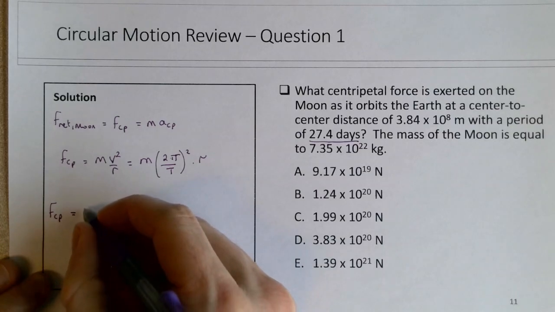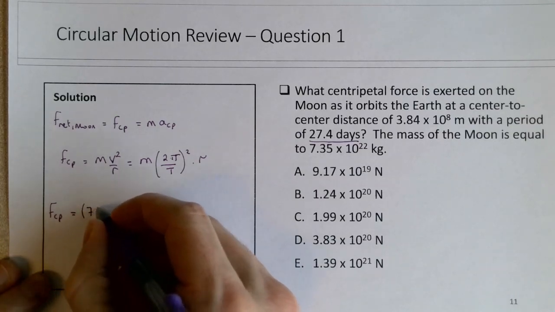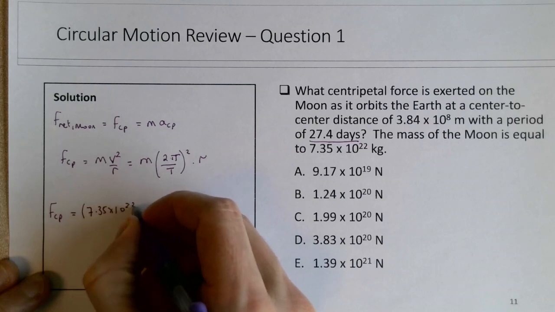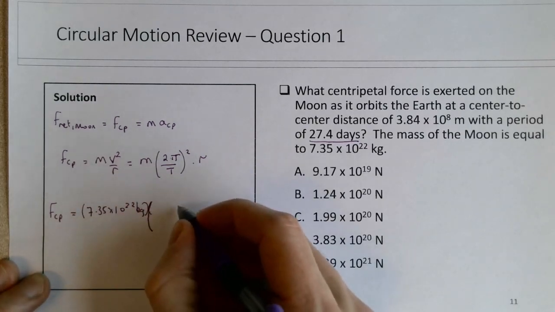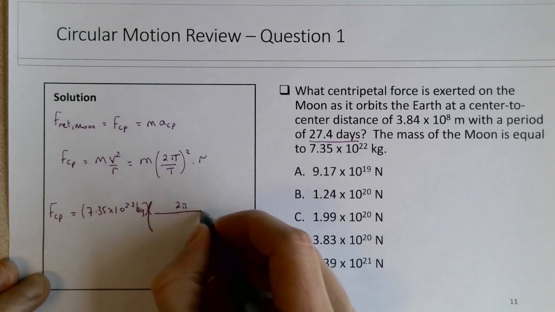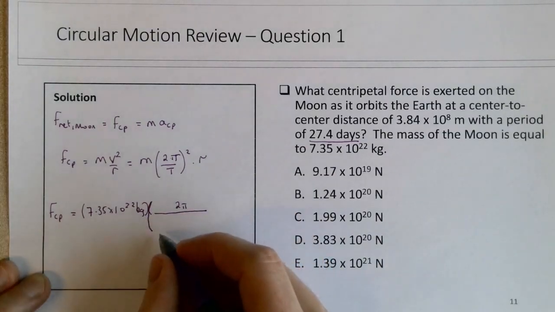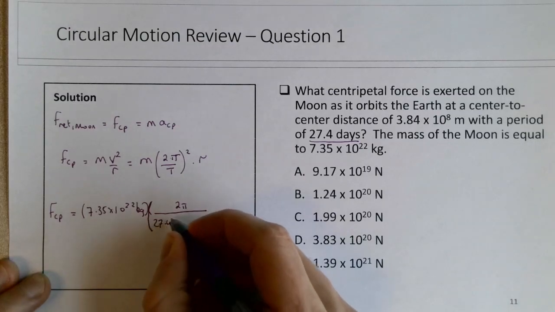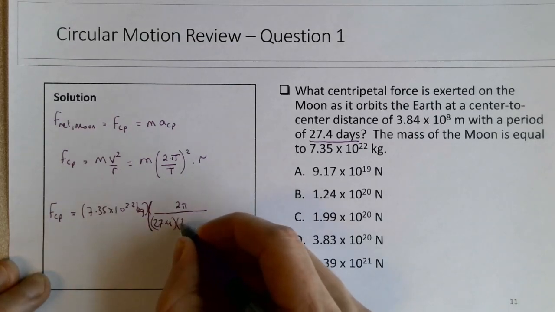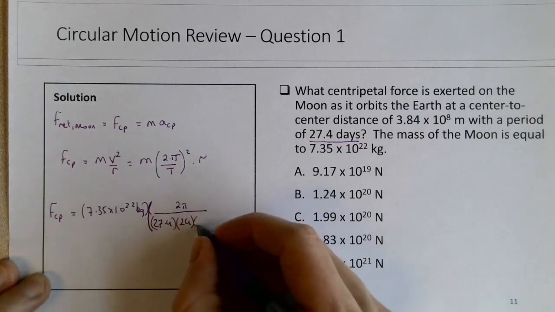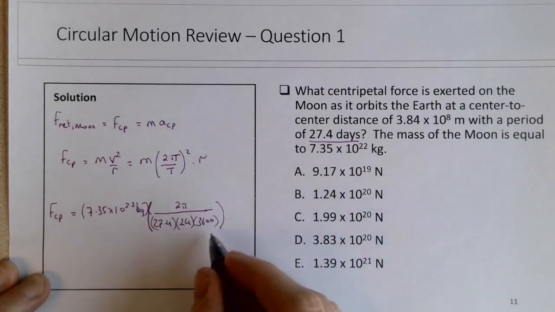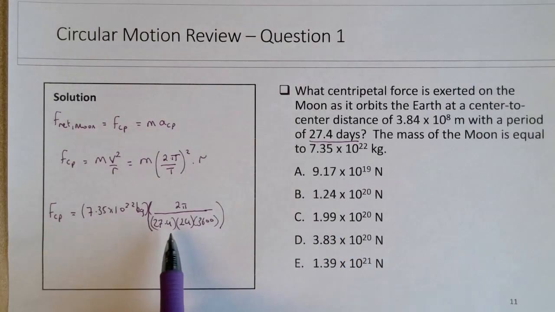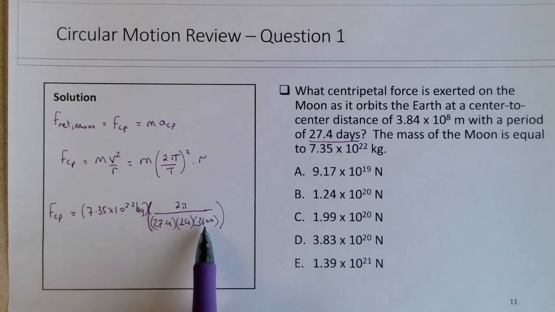So the mass of the Moon, we would have 7.35 by 10 to the 22 kgs. Try to fit all of this here in one line. So we have 2 pi, probably going to run out of room here. So you have 27.4 days. You want to multiply that by 24 hours in a day, and you want to multiply that by 3600 seconds in an hour. So that full conversion: 27.4 days, 24 hours in a day, 3600 seconds in an hour.